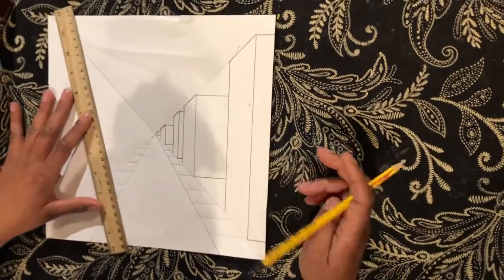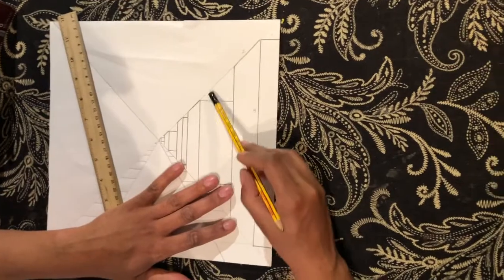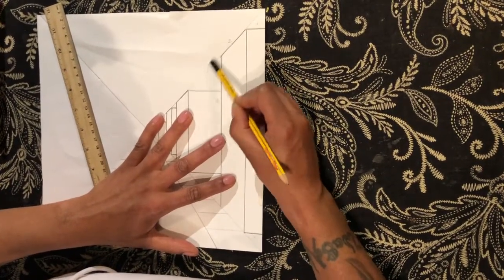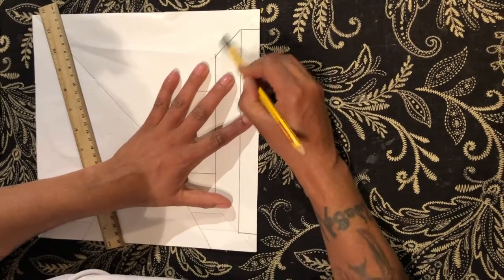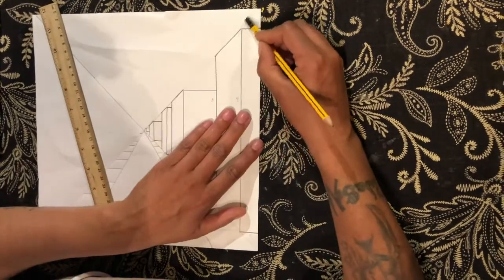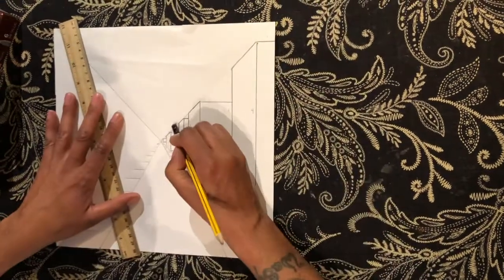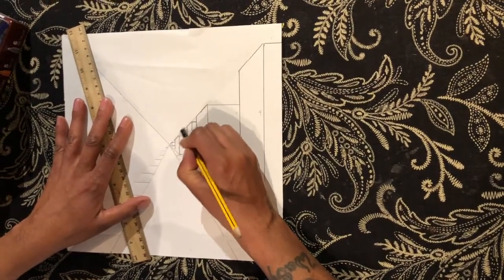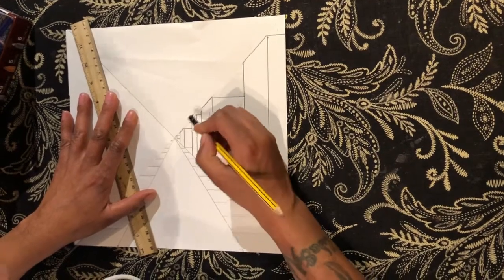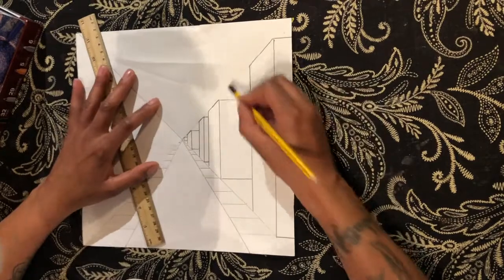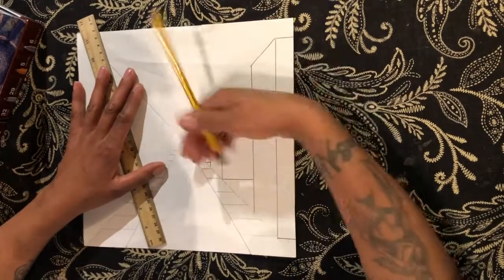So now we have this. Let's erase the guidelines over the top of the buildings. We don't need these lines in between anymore. They were just guidelines. They were just helping us guide. It's just guiding our hand, guiding our drawing thoughts, so that we don't go over where we need to go to create that depth. Depth is the funny part.